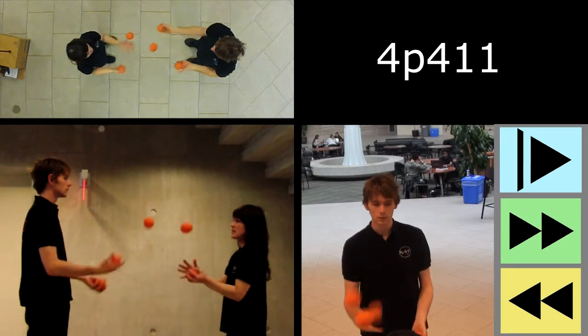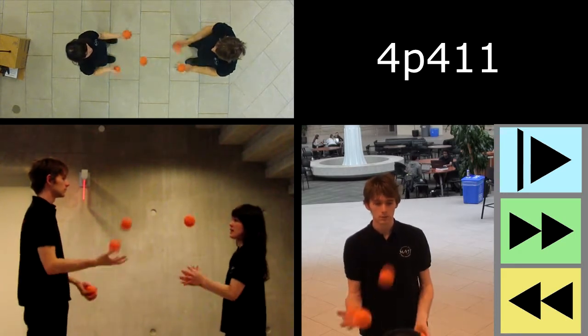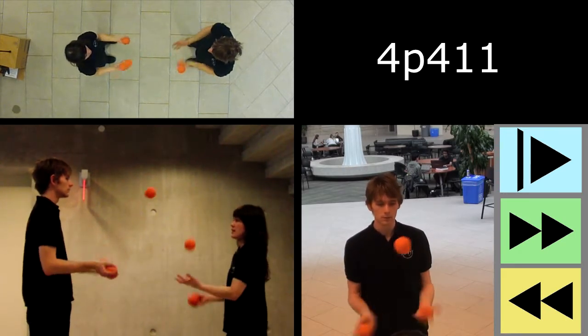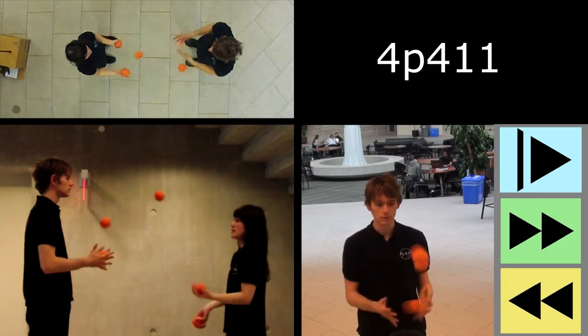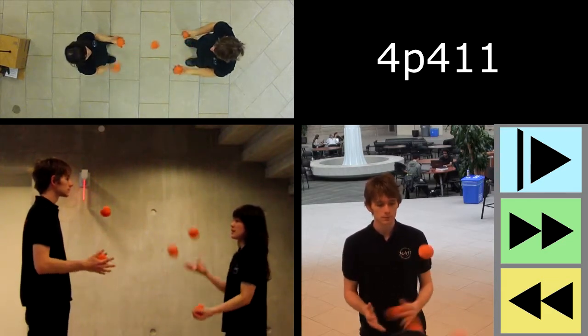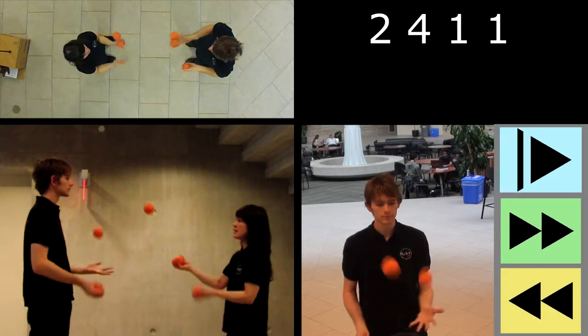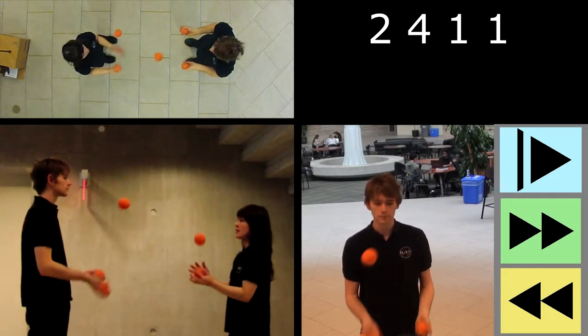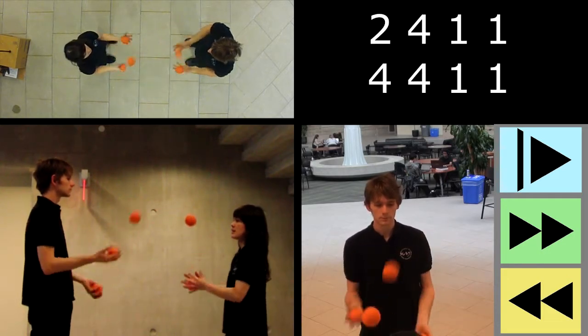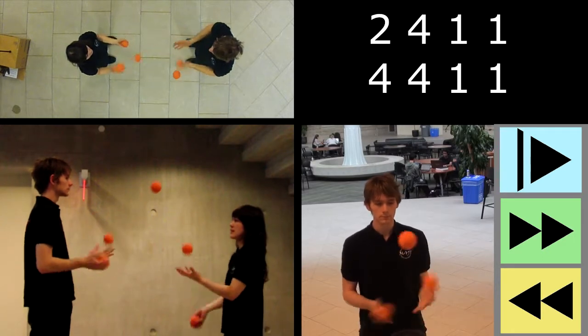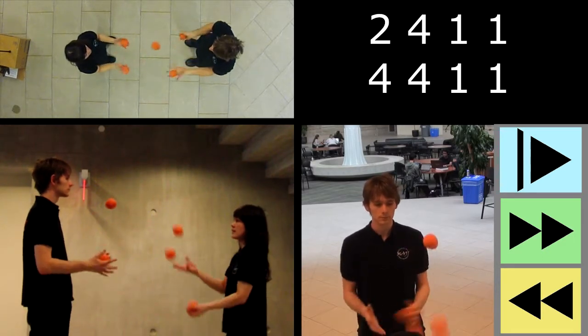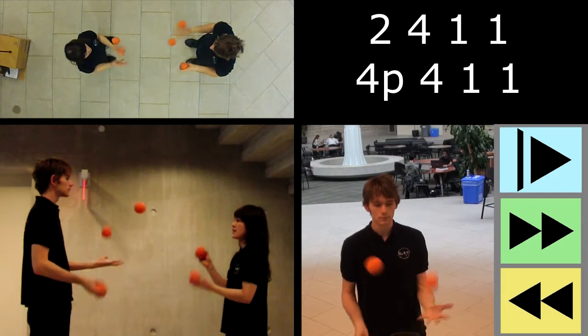Here's another example of a pattern you could come up with using a Prešák transform, 4p4-1-1. It works off of the base siteswap 2-4-1-1. We then took half of the period, 2, and added it to the siteswap digit 2 to get 4-4-1-1. Then put on the p and you're good to go.